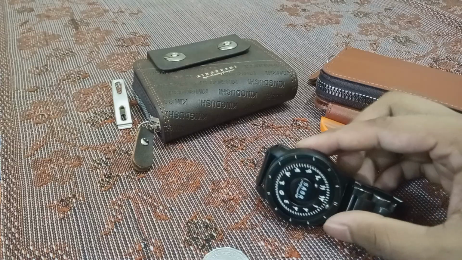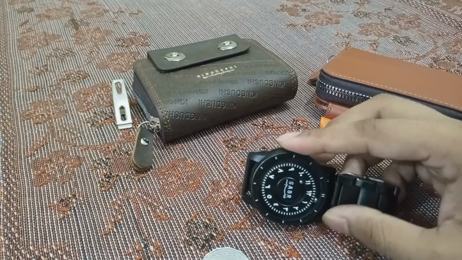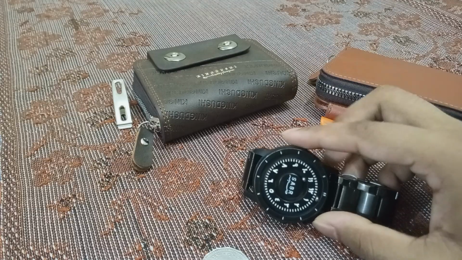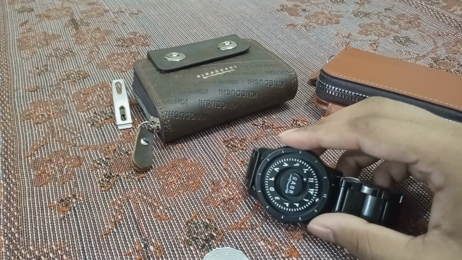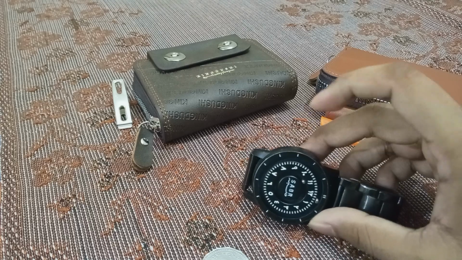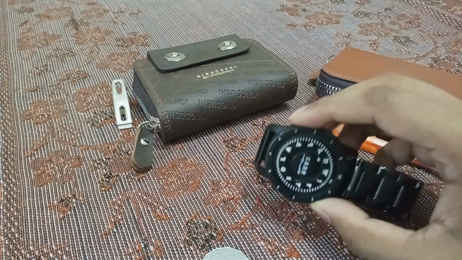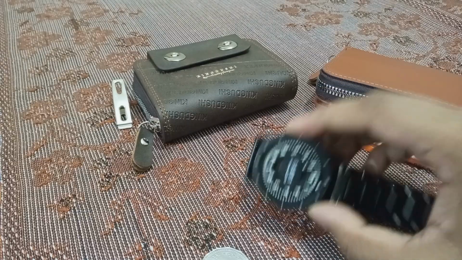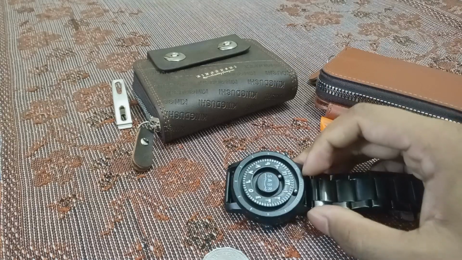Finally, look at this watch. This is a beautiful, elegant watch. It looks very smart. A watch tells us the time. I can wear it on my hand. For example, if I want to know the time, I look at my watch. So this is a watch.